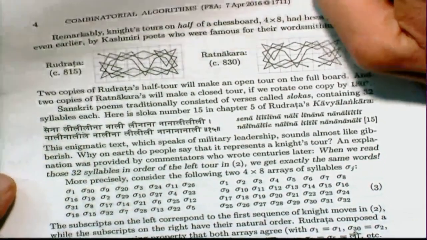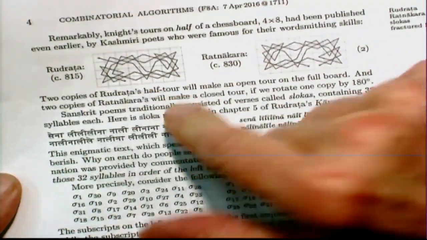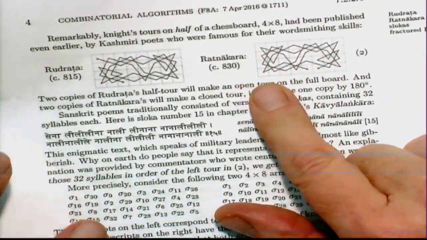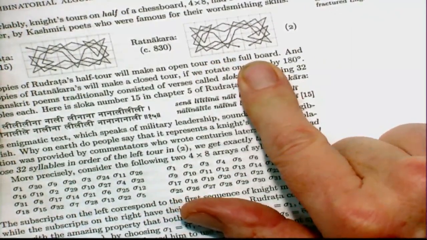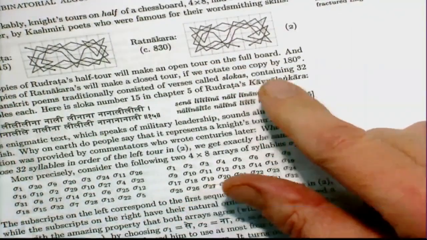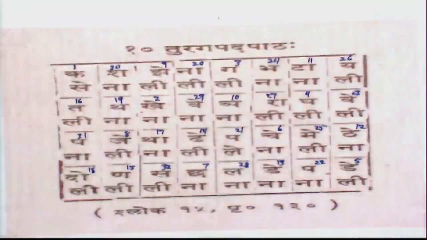Okay, so that's the story of the very first one, but Ratnakara had a better idea. He said, instead of giving one shloka that you read in both ways, and so you only get a chance to use 4 syllables, I'm going to do 2 shlokas. I'm going to write 2 poems, and each one is a poem. But if you read the second poem in the order of the first poem, then you get a knight's tour. So here's an example in English of what Ratnakara did.